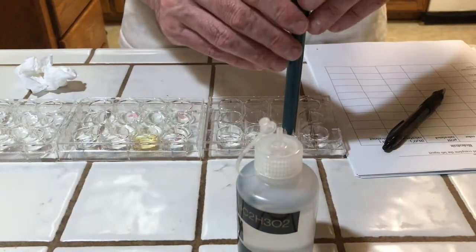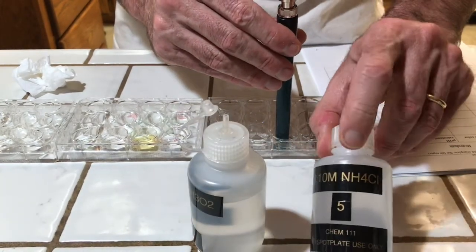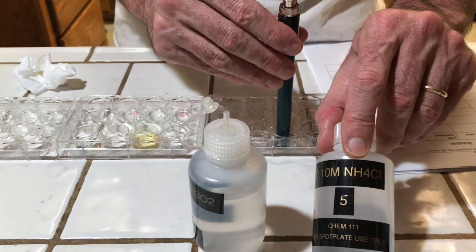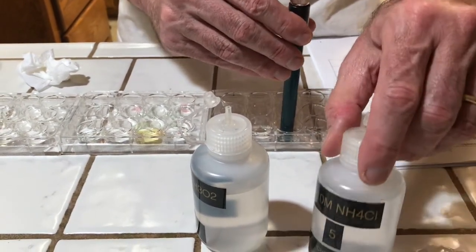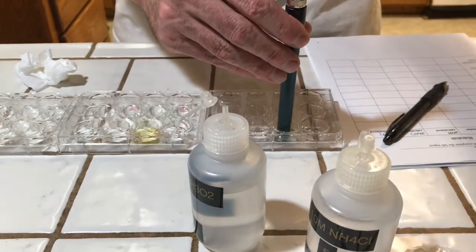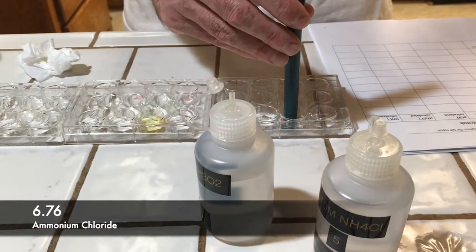Okay, the next solution is ammonium chloride. So this is from ammonia. It's the salt of a weak base and a strong acid. The chloride comes from hydrochloric acid. pH is 6.76, so it's slightly acidic.